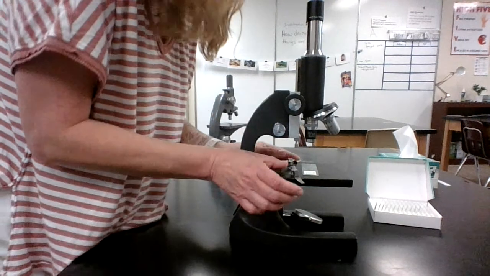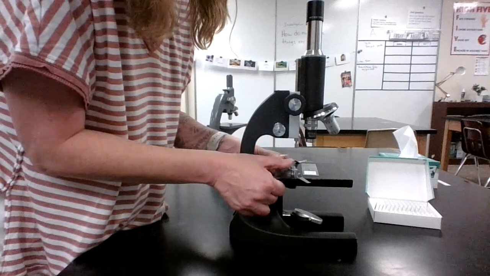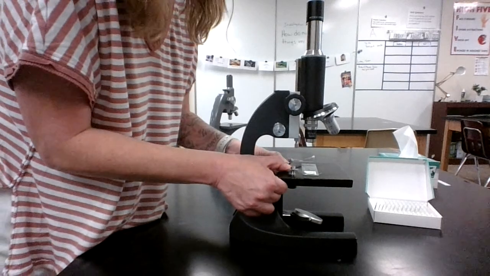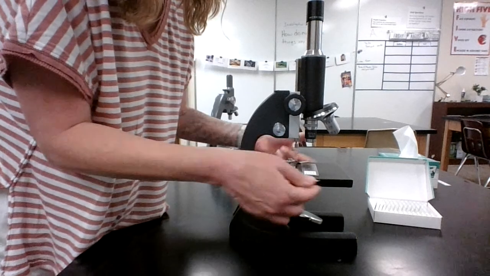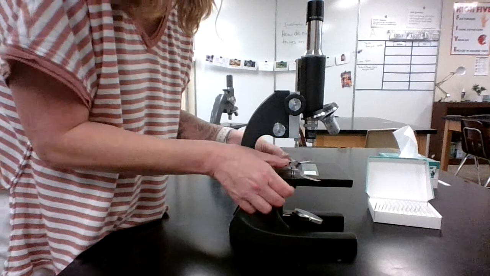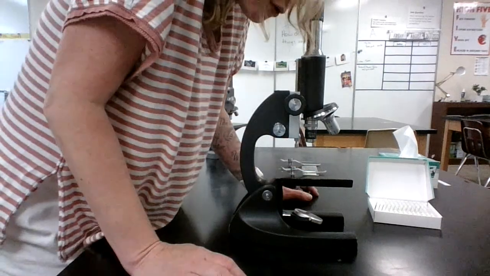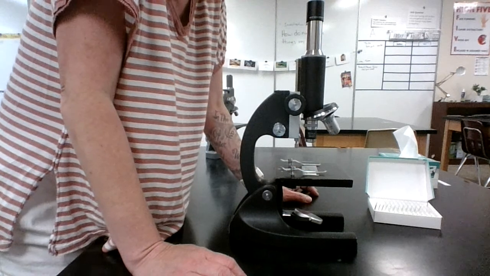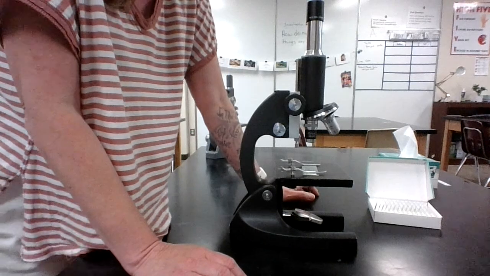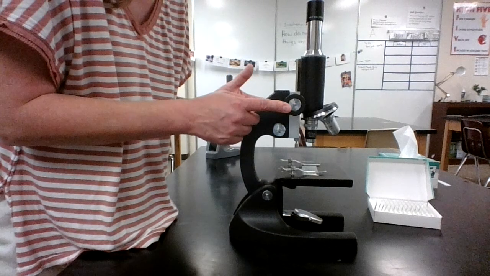So now that I feel like I have it pretty centered, I'm going to take my stage clips. On this one, I can push these down and bring them over. Some stage clips you have to pick up with your fingers. So this is just to keep my slide from moving around when I don't want it to. So now I'm going to look through the microscope, and I don't really see anything. It looks the same as before. That's okay. That's just because I haven't adjusted it yet.